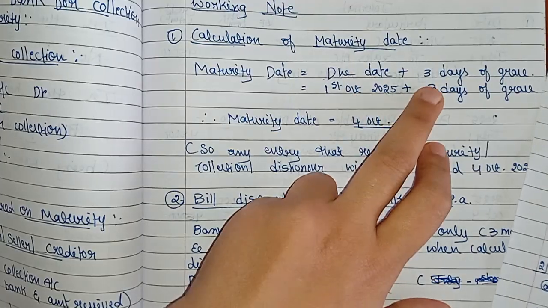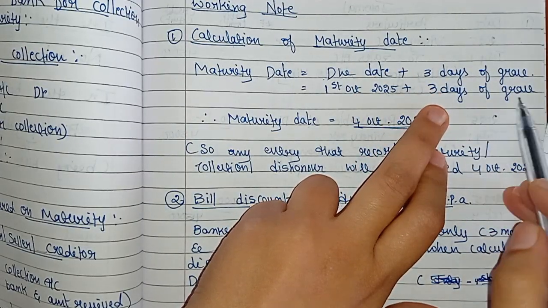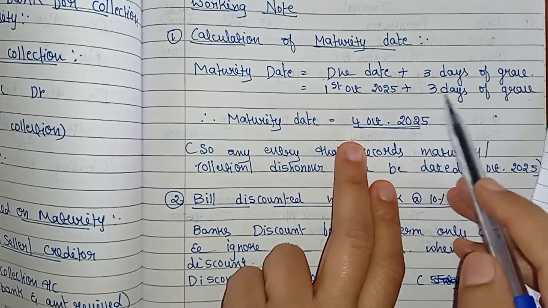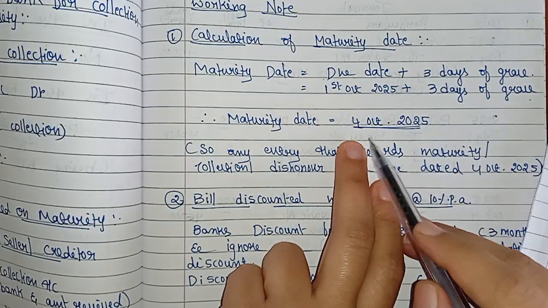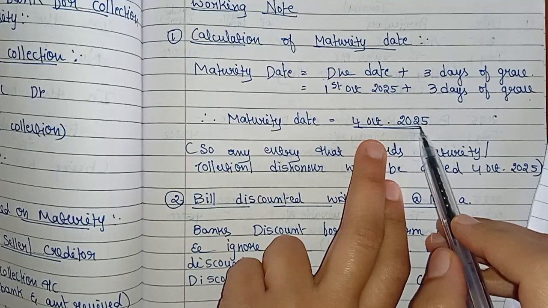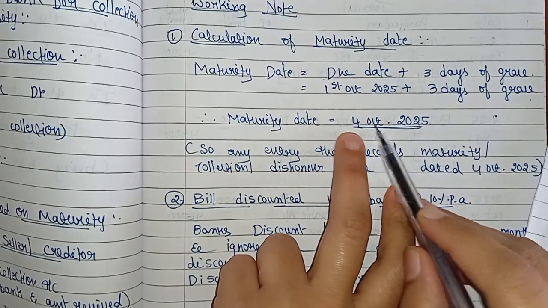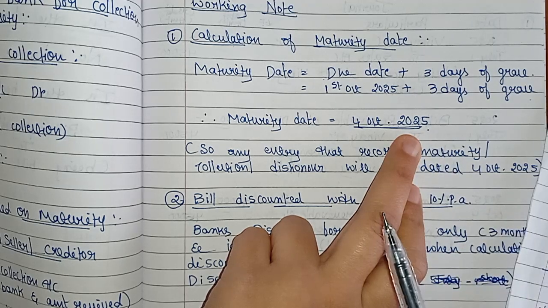And for that we have to add 3 days of grace. That is, plus 3 days of grace means 1st plus 1 plus 3. That is 4th October 2025. That is the maturity date. So our maturity date is 4th October 2025.